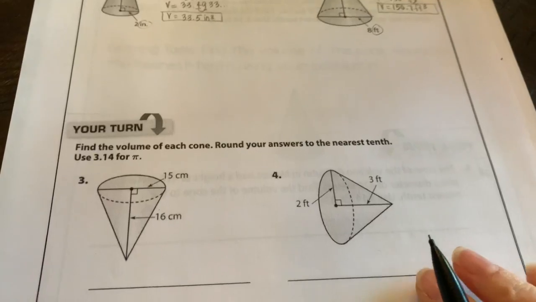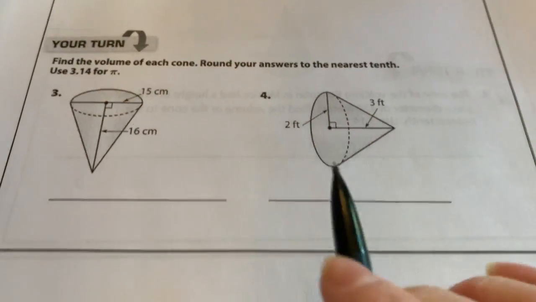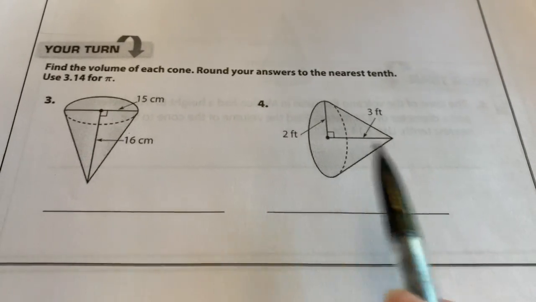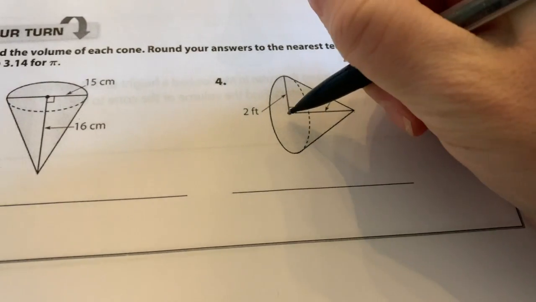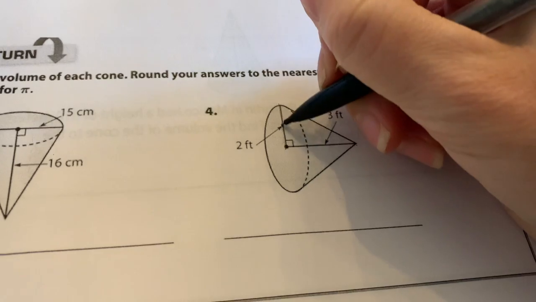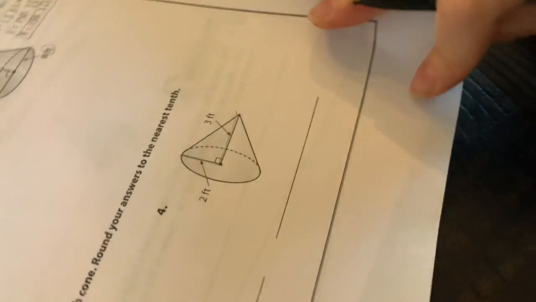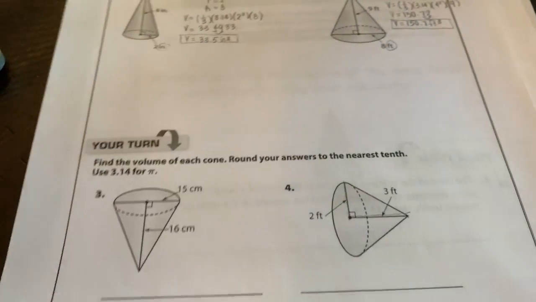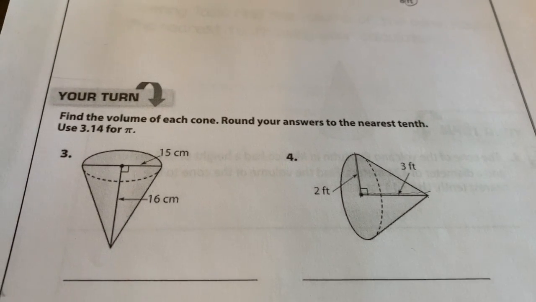Okay, so I'm going to have you guys pause and try these two on your own. Number 4 is an example where the cone is on its side, so try not to get thrown off. Remember that the height is from the vertex to the bottom. So even though it's on its side, this is not the height. This is representing the radius. The height is represented this way. Okay, if you need to turn your page like that or like this to see that clearer, then go ahead and do it. Just try not to get caught up in that. Okay, so go ahead and pause and give these a shot.